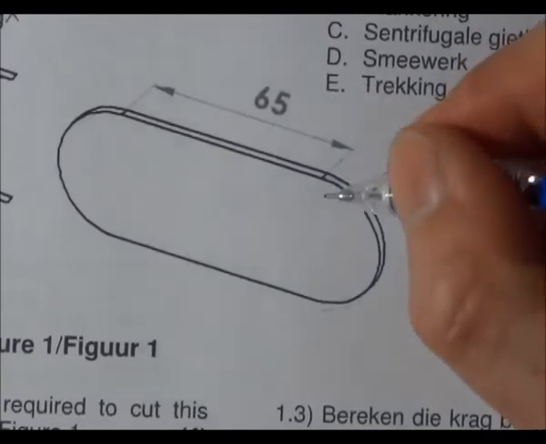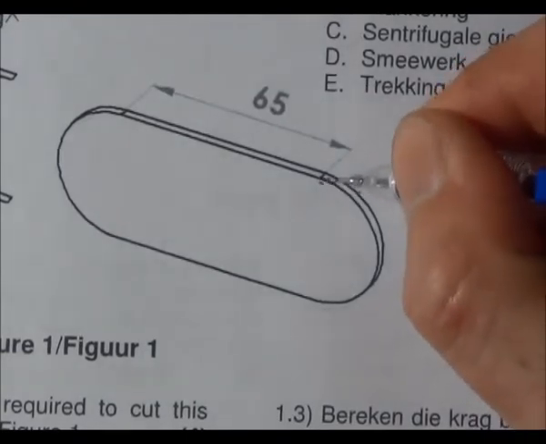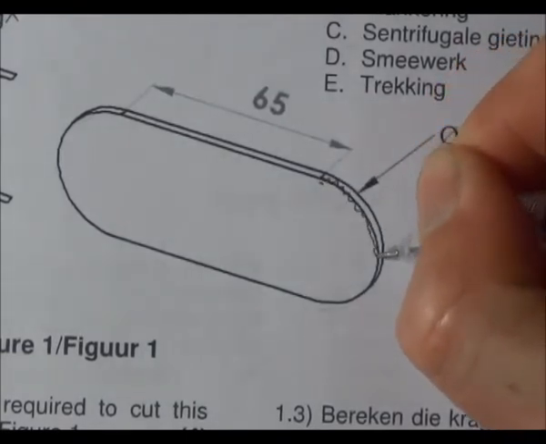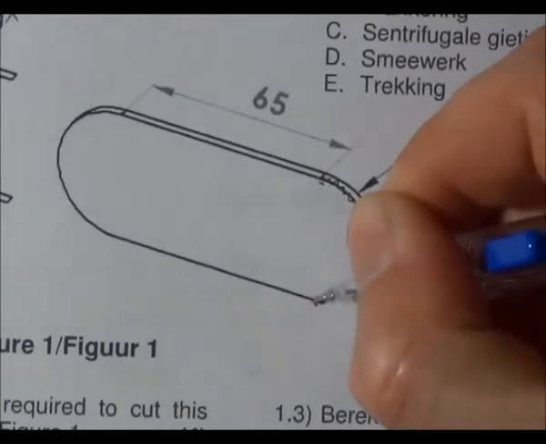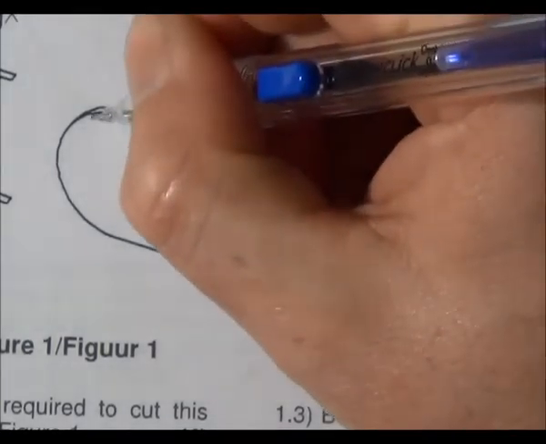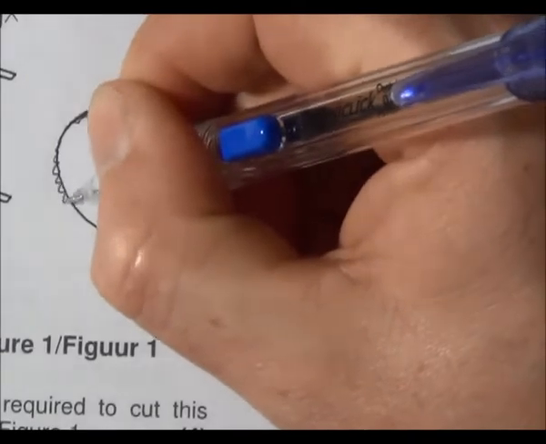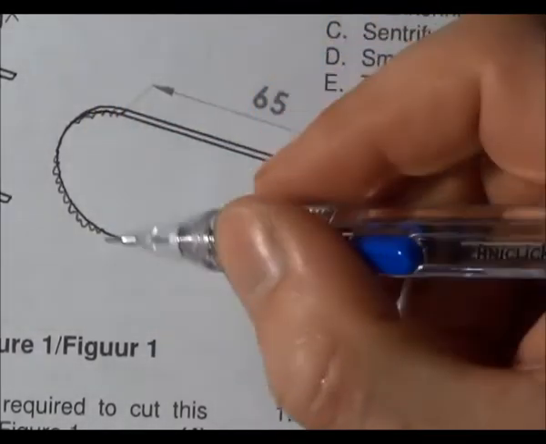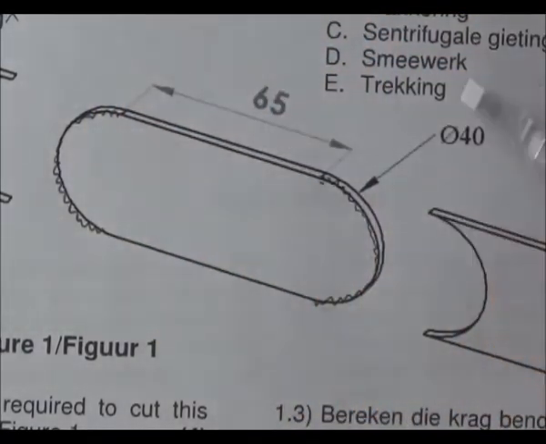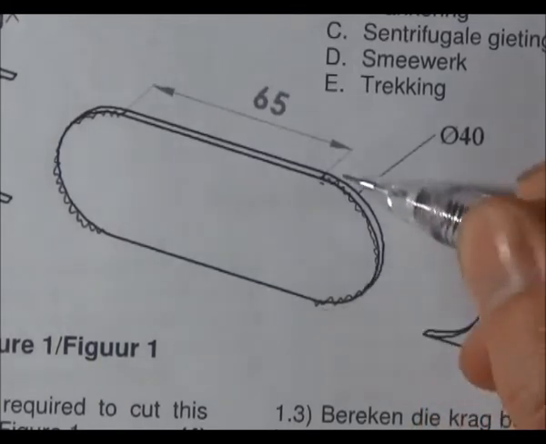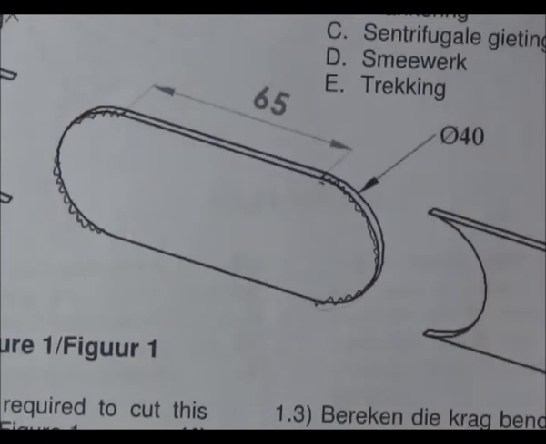So the length of the cut is basically this edge length over there added to that edge length over there. So those are two half circles, meaning the total length is just the perimeter of that circle with a diameter of 40 millimeters.